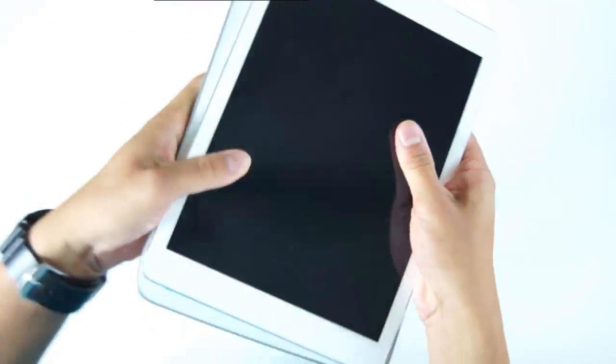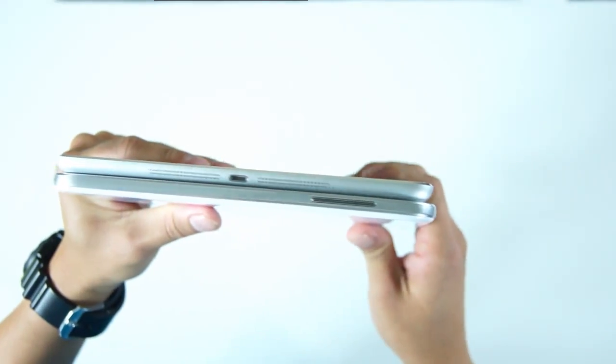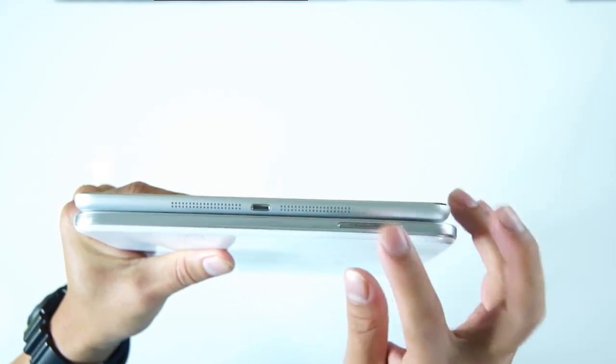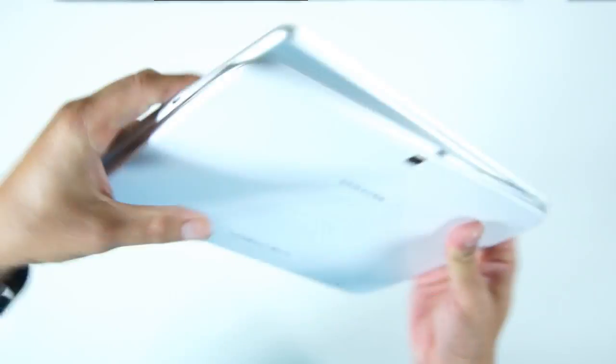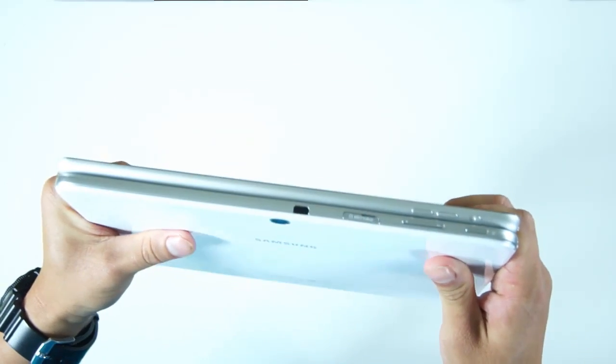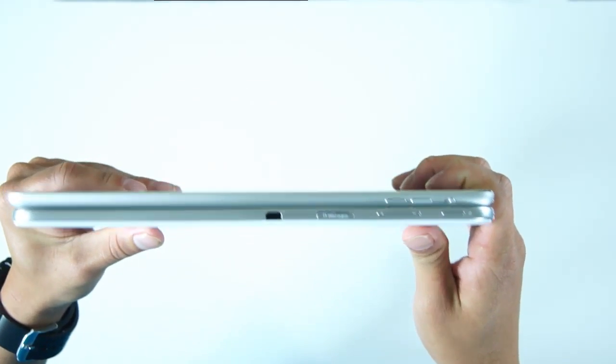Flip to the bottom. This is where you can find the speakers of the iPad Air on both sides of the bottom edge and also the lightning port. Also you can find another speaker of the Tab 3. Flip to the right bezel of both tablets. This is where most of the buttons are located.